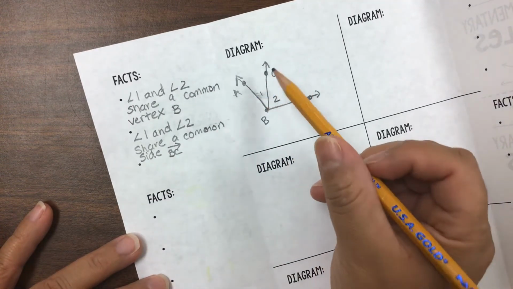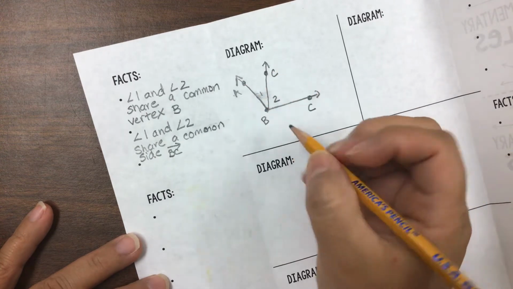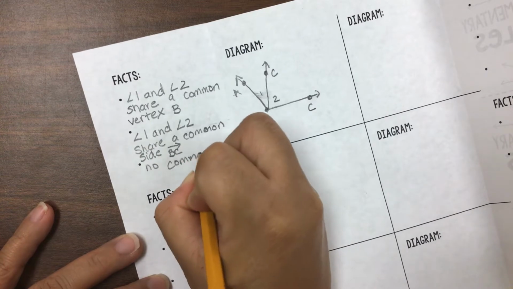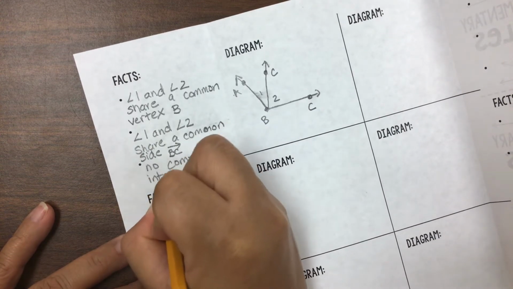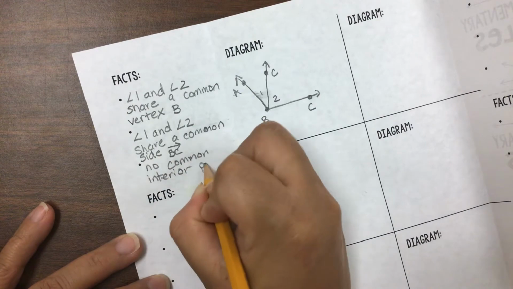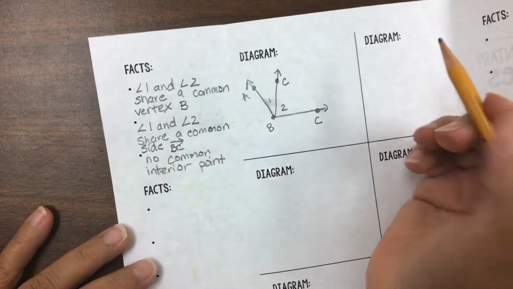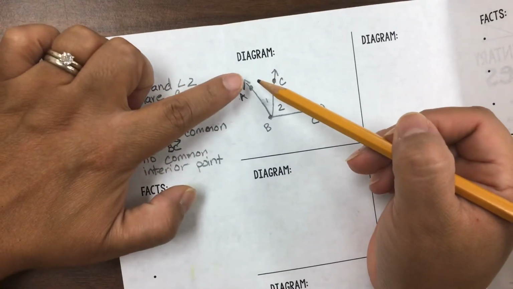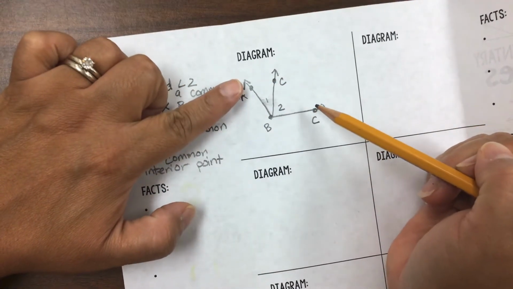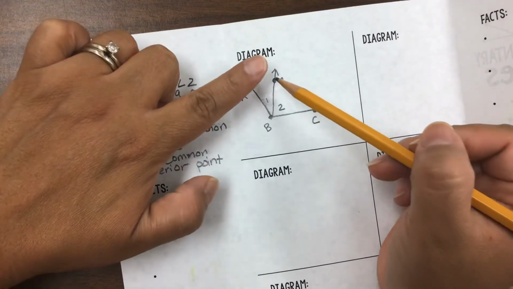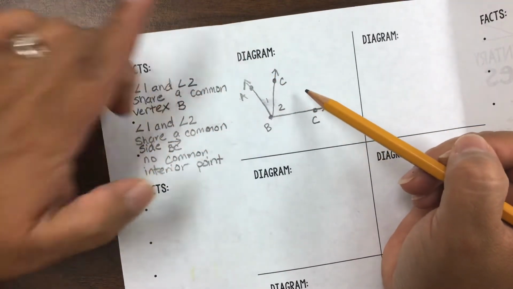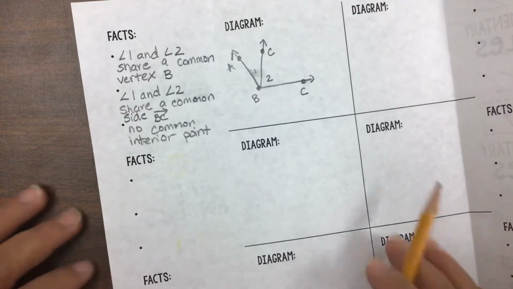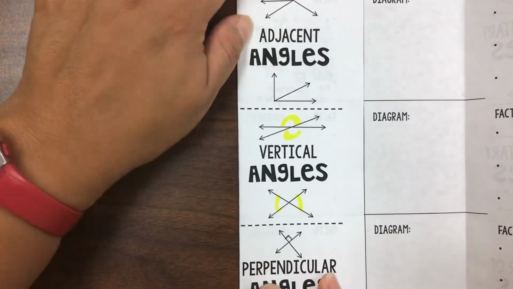When you're talking about the adjacent angles like 1 and 2, we say that they have no common interior points. Why do we say that? Because we're talking about two separate angles. If we were talking about this big angle, A, B, C, then they would have points in common. But we're talking about two different angles when you call them adjacent. Okay, the next one we have is vertical angles.